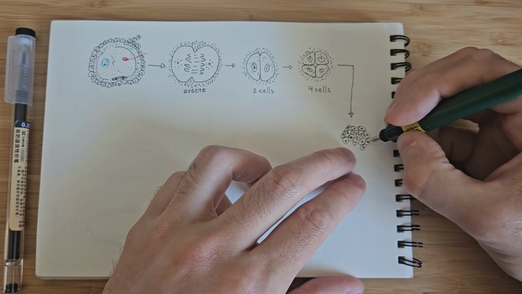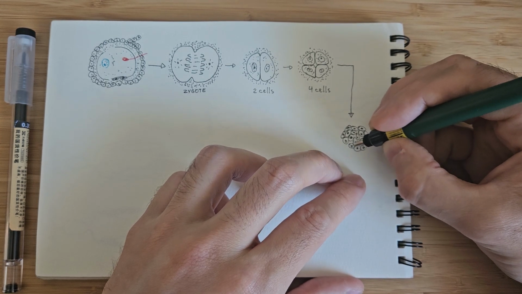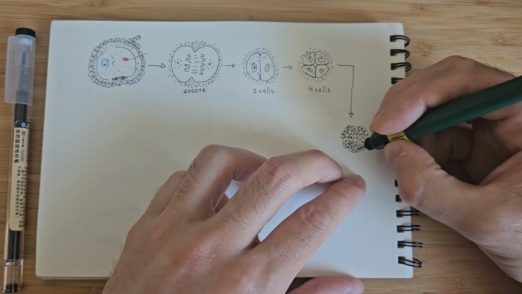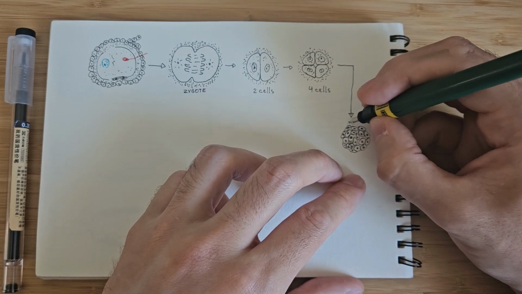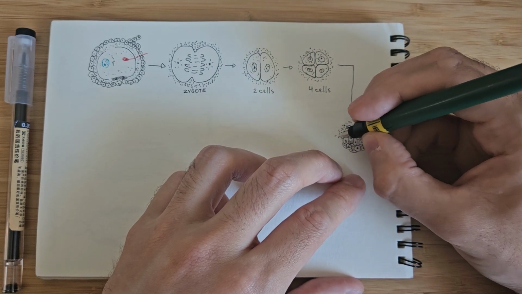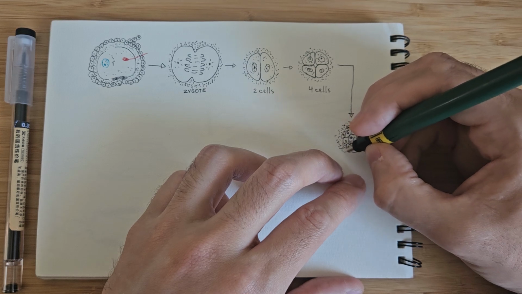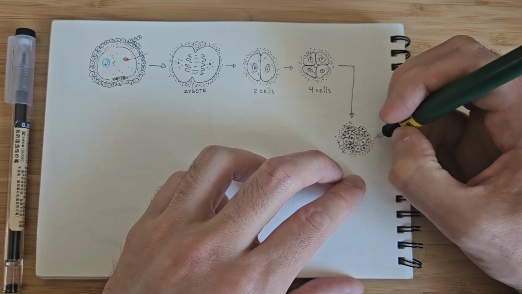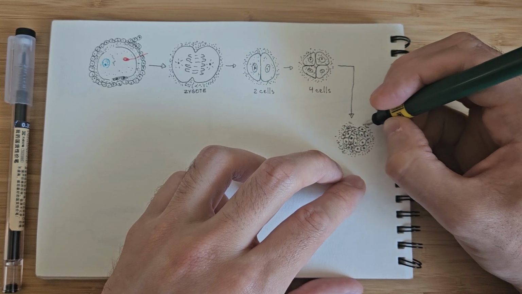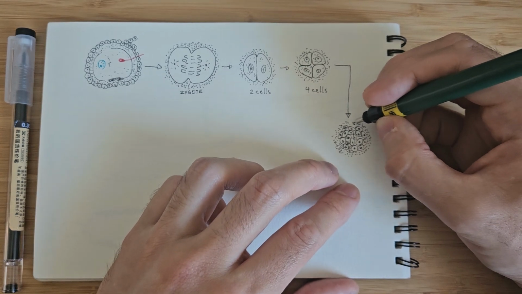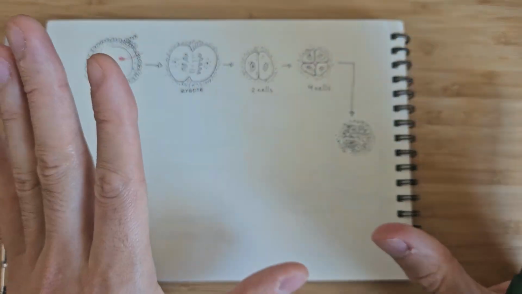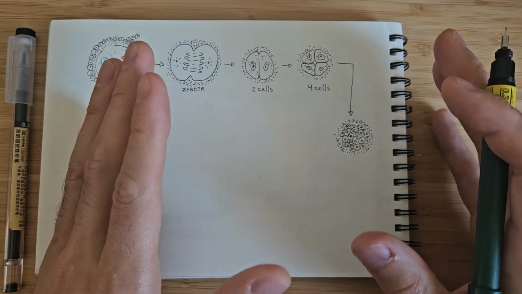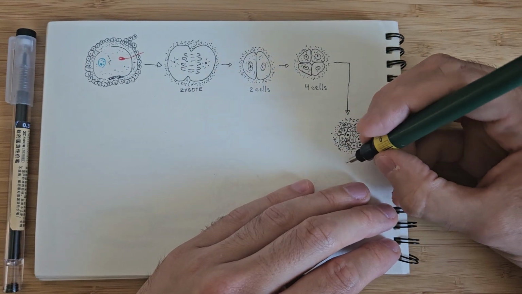I'll try to keep it rounded. Sorry, guys. Here we have the morula. If you want to speed up the video, just speed up, because you can see that I'm doing this slowly. This is my first try. Please, again, just write a comment if you think this will work this way. If you think it's too slow, please let me know, and then I will change.